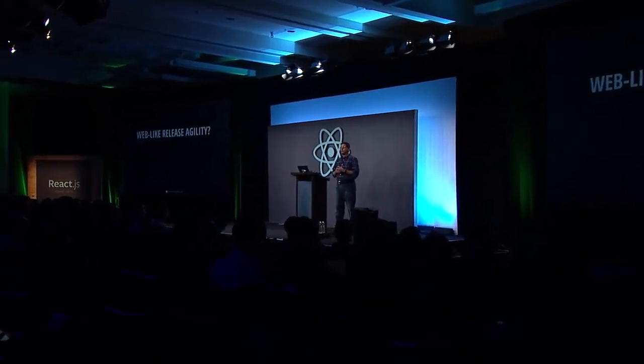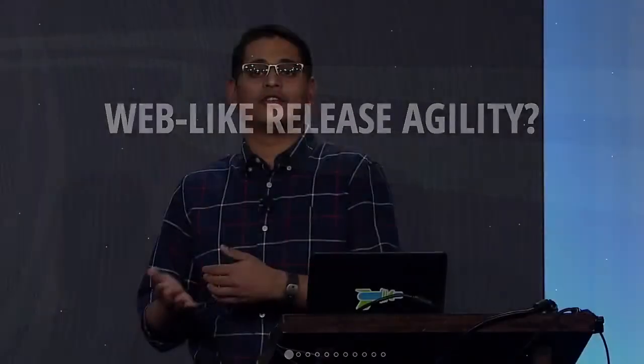We are going to be talking about web-like release agility. Most of us here started being a web developer and eventually moved into the world of developing mobile apps. What we like about web development is the fact that we are able to push in updates without having to wait for the great approval process where a big company looks at our app meticulously in every single detail and says that our app is OK to be on the store.